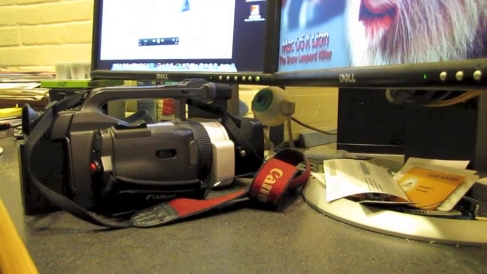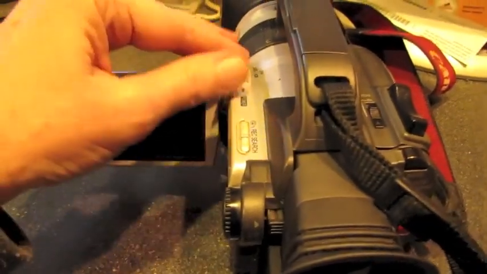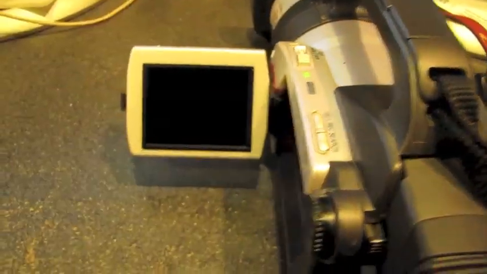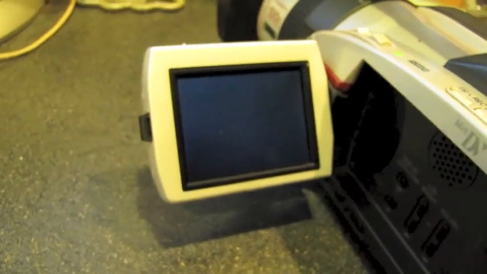And to give you a better view of this, we'll bring this around, turn it on into VCR mode, playback mode.